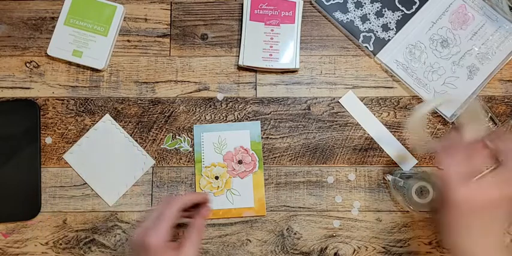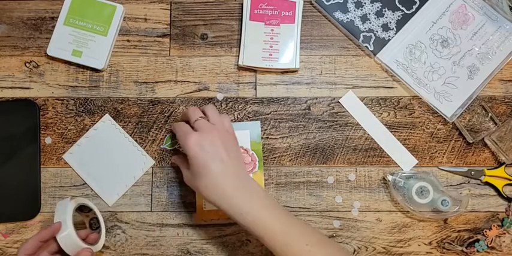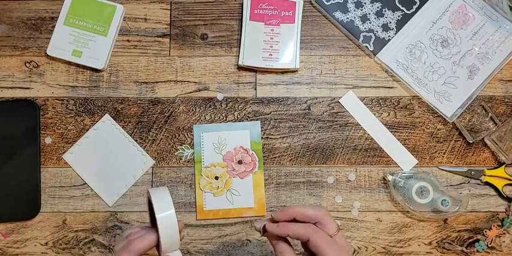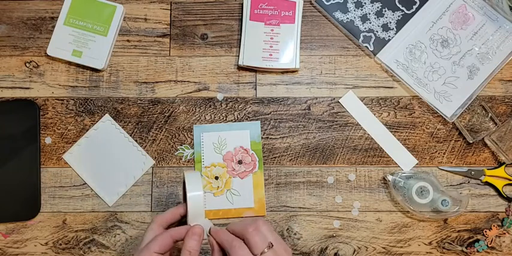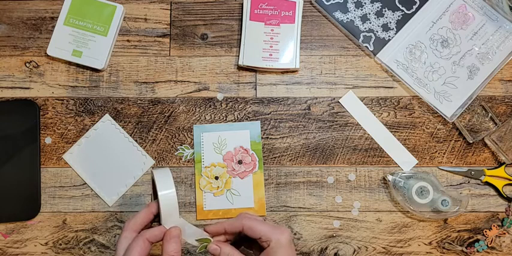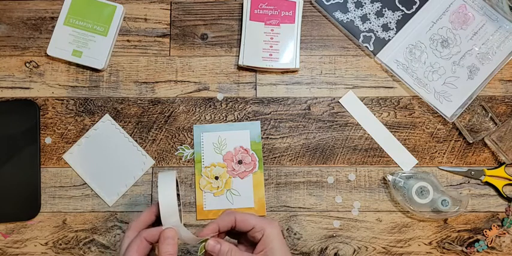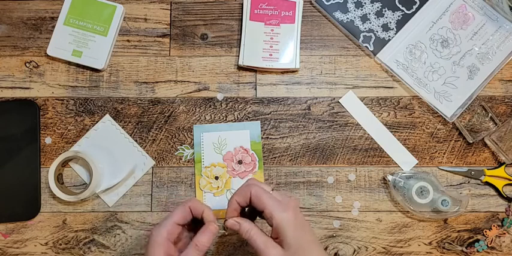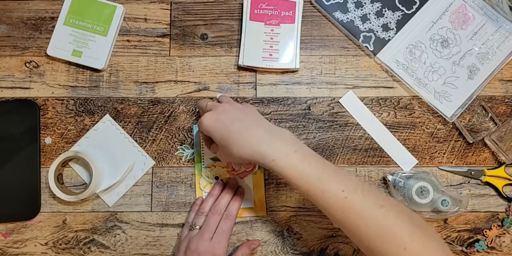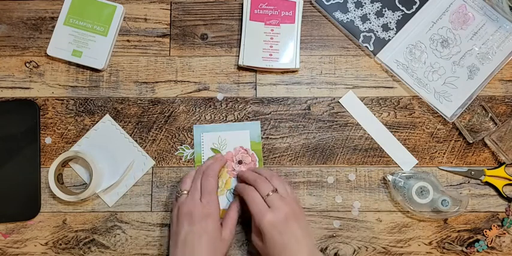Now I am going to take my leaves, and I'm going to use glue dots, I think, to adhere them down. Just because glue dots give a little bit of dimension, but not a ton. Not as much as a dimensional, but more than just glue. So I kind of like the looks of that.